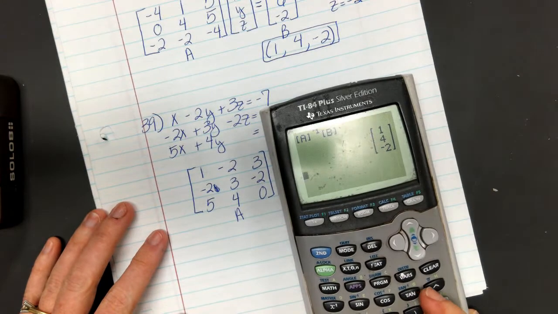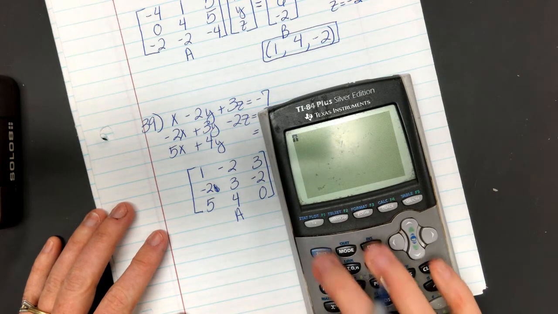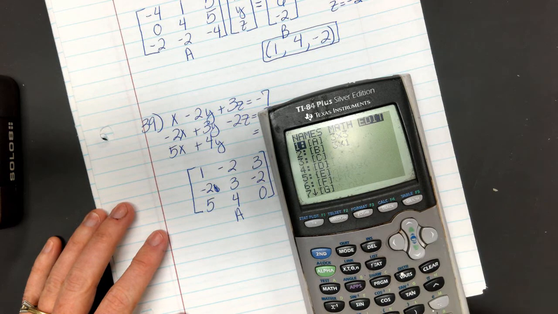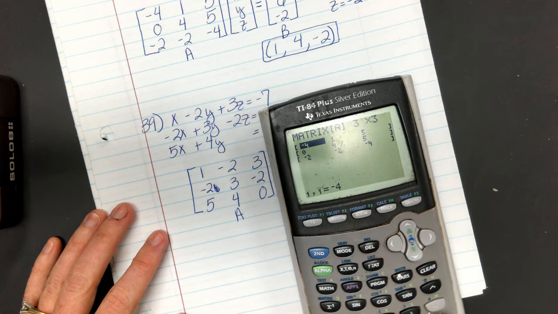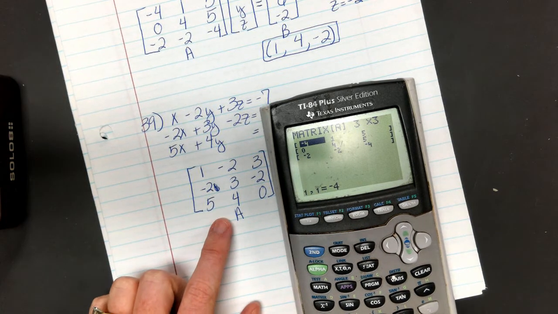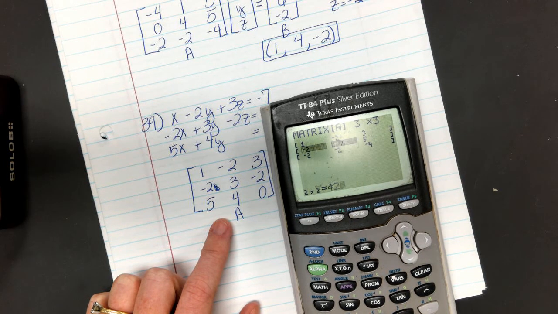So grab your calculator. Same thing. Let's clear that out. Second matrix, and I'm going to go over and edit A. You can just type right on top of it, you don't have to clear it out. It's still a 3 by 3 matrix. So 1 and -2 and 3. And -2, 3, and -2. And 5 and 4 and 0.